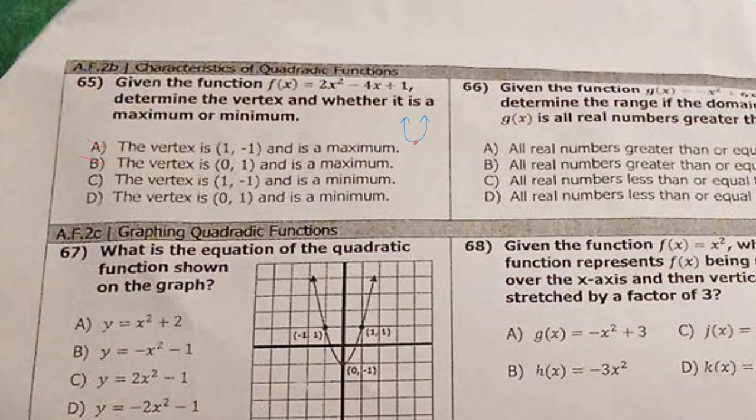Just the regular x. Technically, negative 4, okay? So we take that negative 4 and we use the opposite. So instead of negative 4, we're going to use positive 4. If it had been plus 4, we would use negative 4. Always use the opposite.